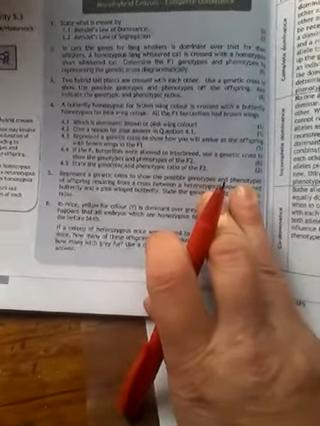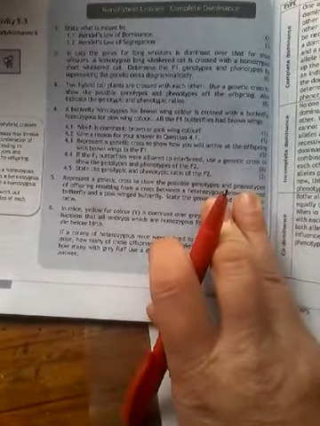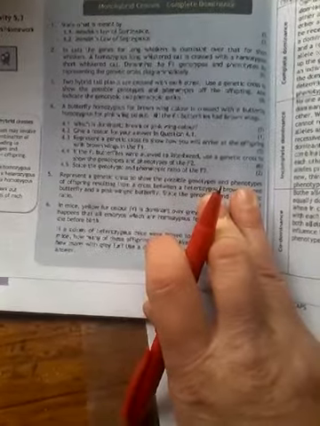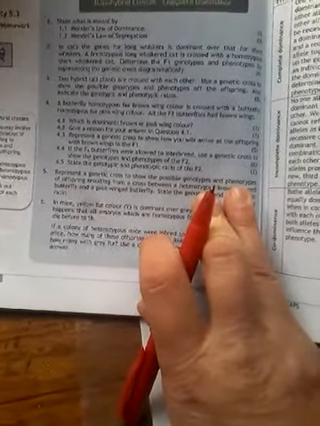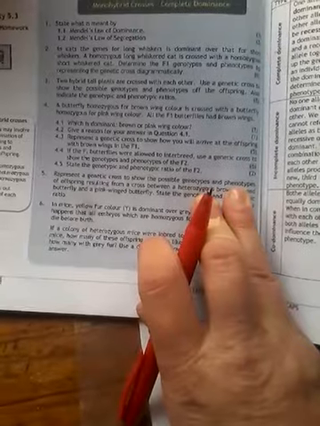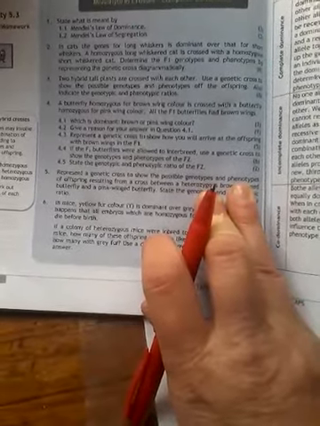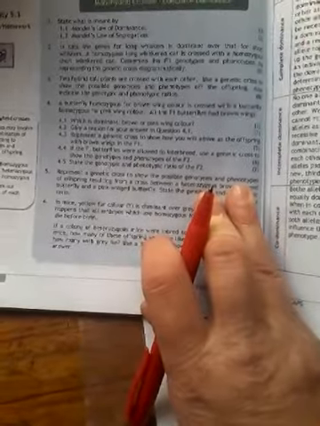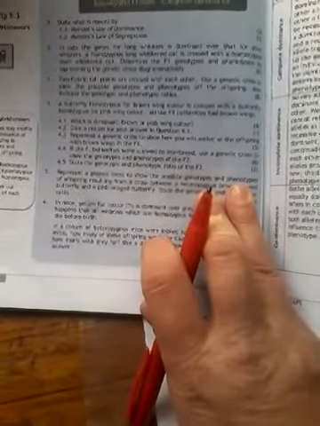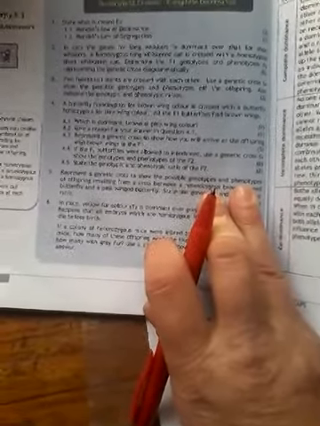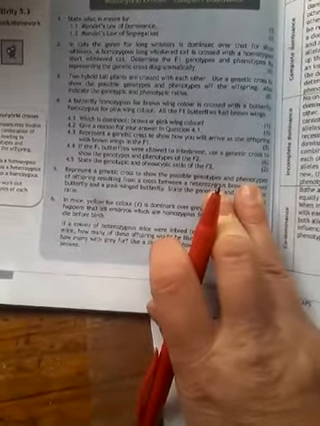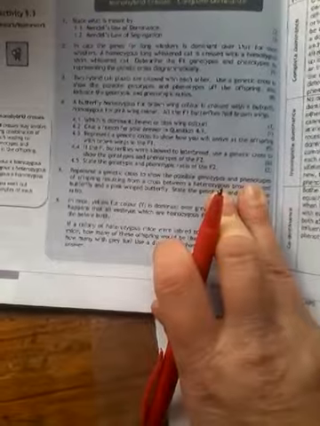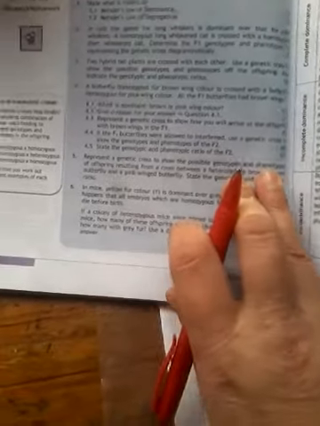Now 4.1 says, which is dominant, brown or pink wing color? We have to look at that last sentence. All the F1 butterflies had brown wings. That must mean that brown is dominant over the recessive pink wing color.